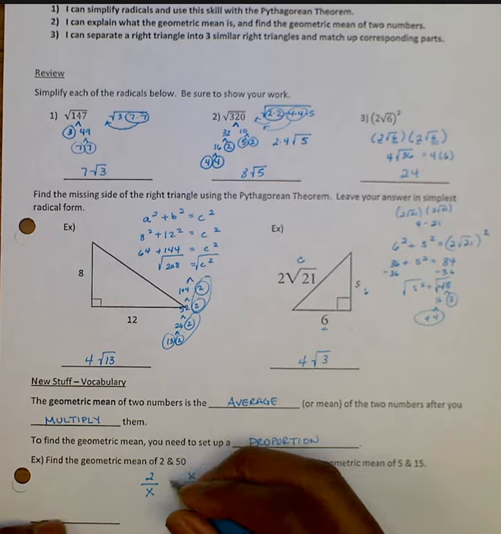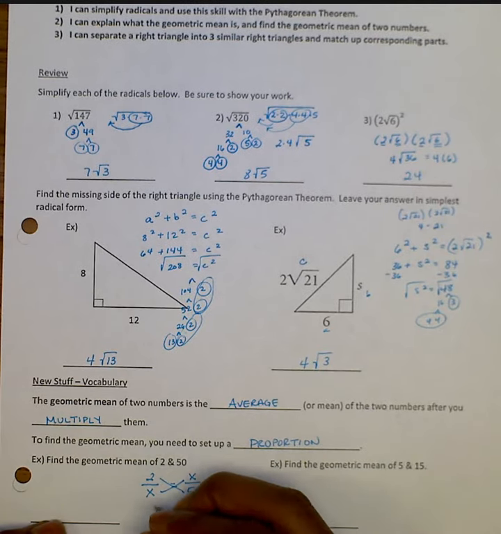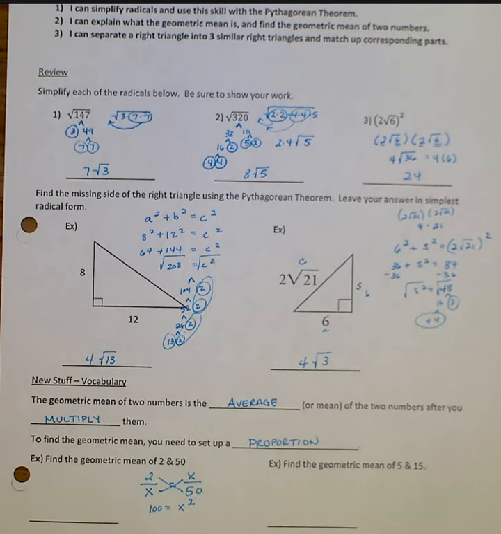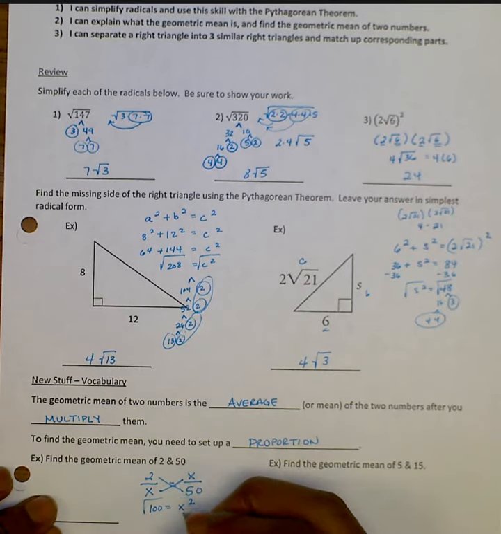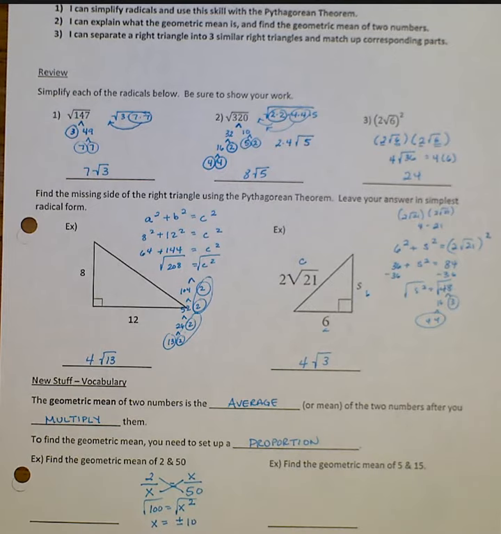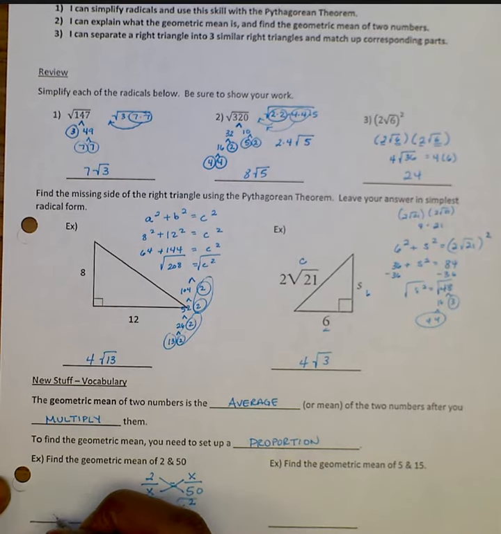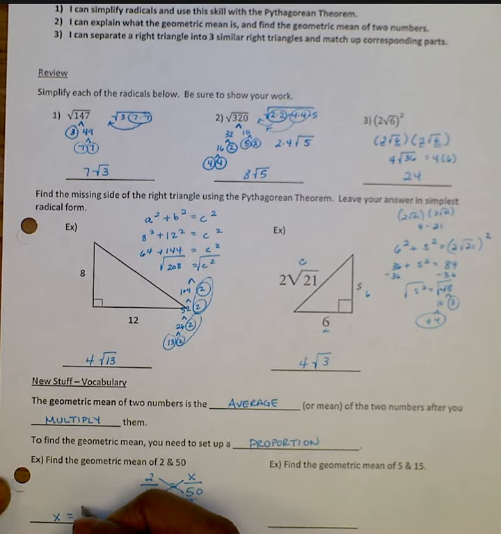So to solve this proportion, we cross multiply. 2 times 50 is 100. x times x is x squared. It is not 2x. It is x squared. And then we take the square root, and we find out that x is plus or minus 10. Positive or negative 10, because 10 times 10 is 100, and negative 10 times negative 10 is 100. So both of these are possible solutions when they're asking us about a geometric mean.